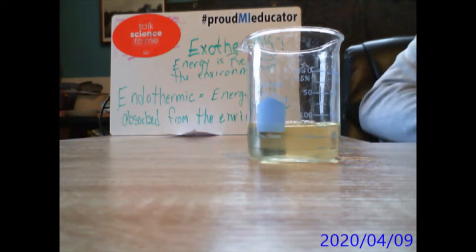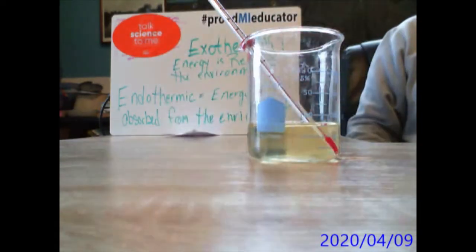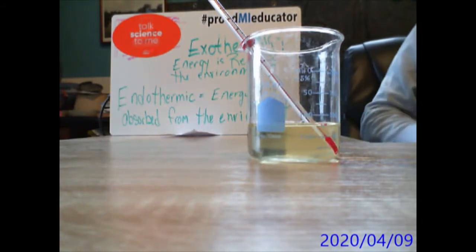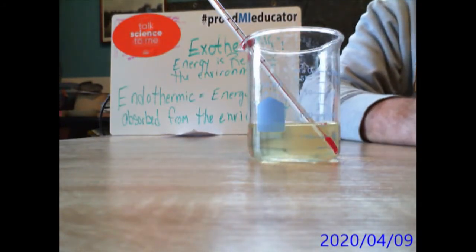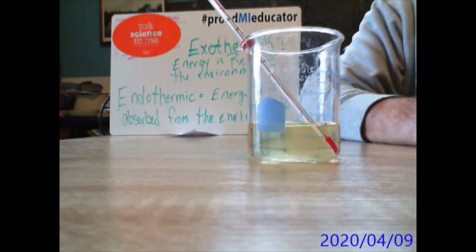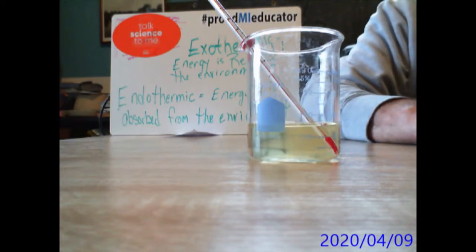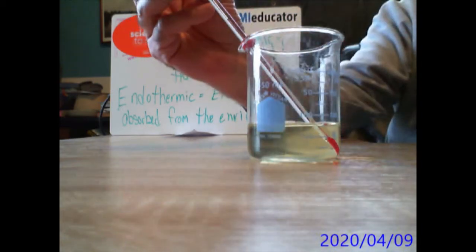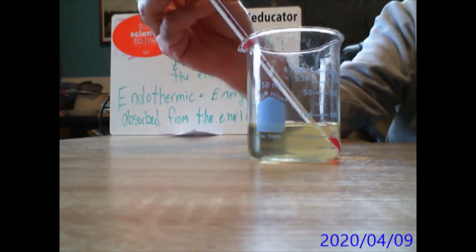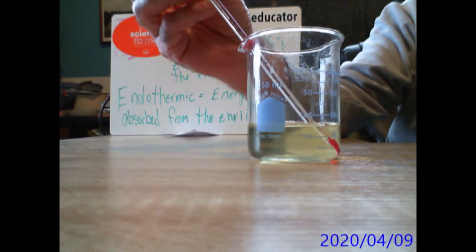We're not going to use it today, though. We'll use it in a later demonstration. So I'm going to put the thermometer in there, and this vinegar has been sitting on my desk for a few days. So it's room temperature, which should be about 70 degrees Fahrenheit, or about 21 degrees Celsius.